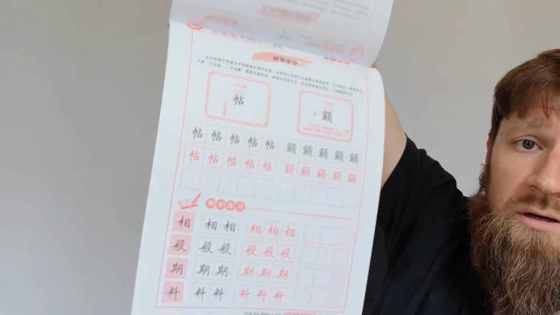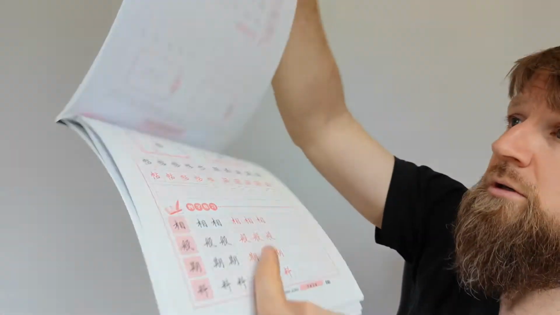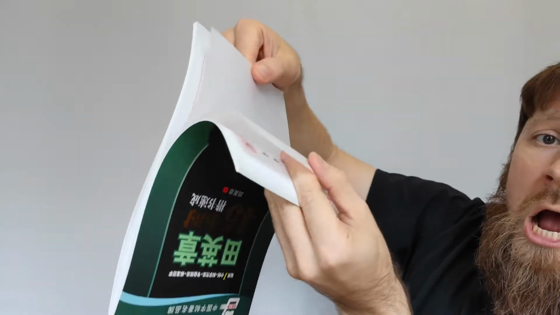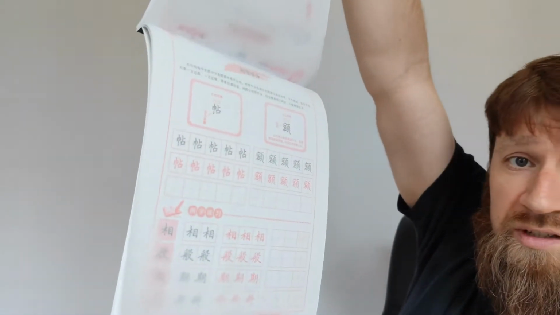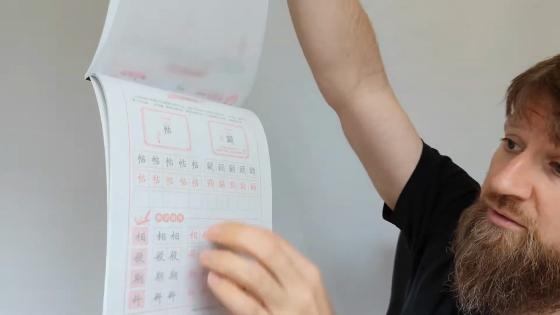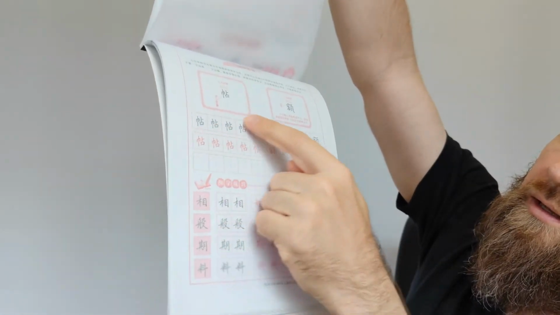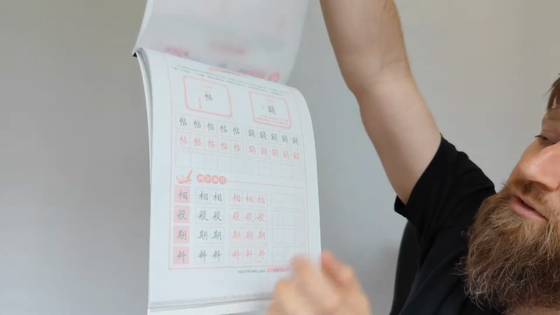So you'll see here, that's the characters you're supposed to learn, but it has onion paper over top of it, so you can trace it. And that's what they're trying to do. So you can read about the character, how it's composed, and then you write it out several times.